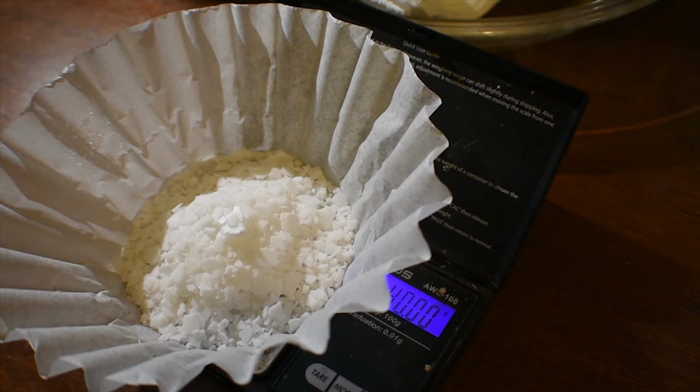Okay, so that's about 40 grams. I'm going to go ahead and add this very, very slowly to the cold solution.